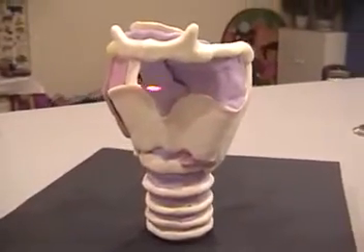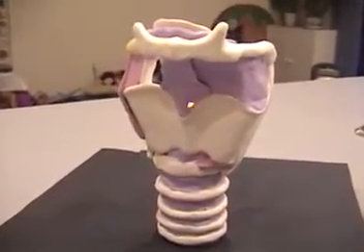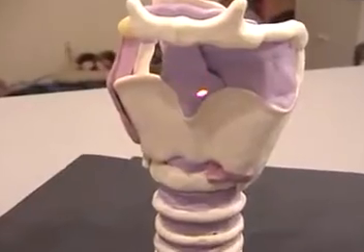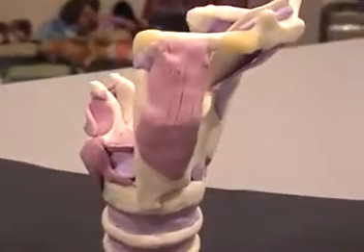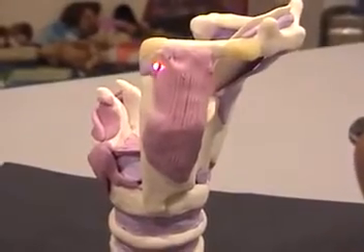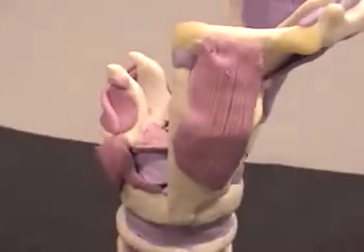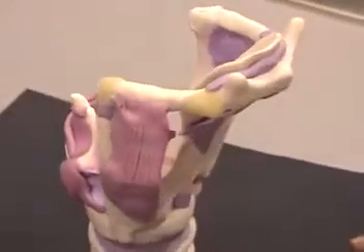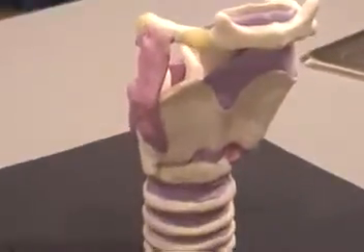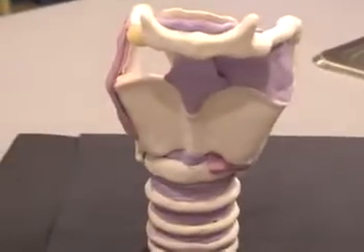This thickened part here is the median thyrohyoid ligament, and this round elastic cord over here is the lateral thyrohyoid ligament. It forms the posterior border of the thyrohyoid membrane and passes between the tip of the superior cornu of the thyroid cartilage and the extremity of the greater cornu of the hyoid bone.